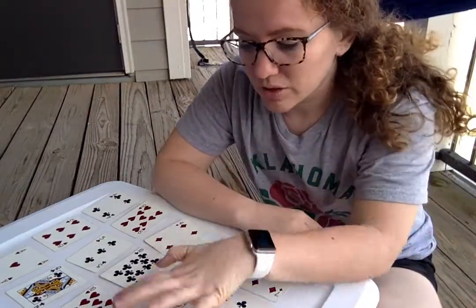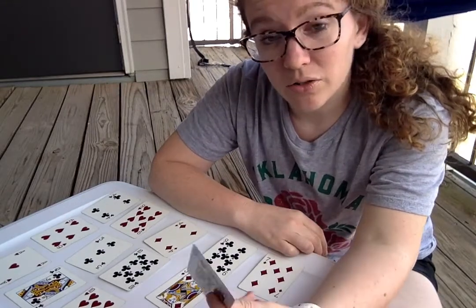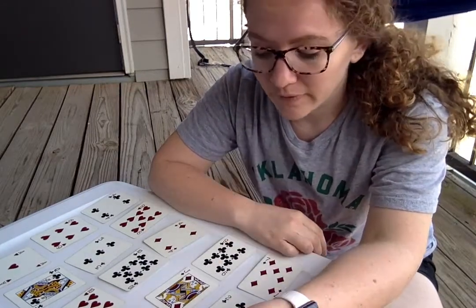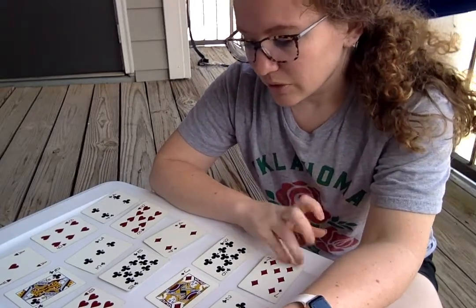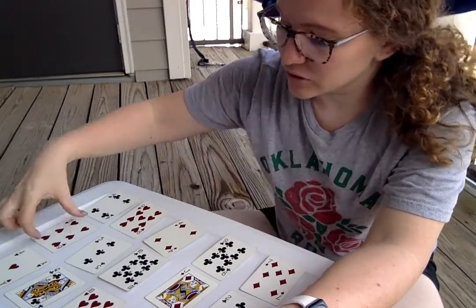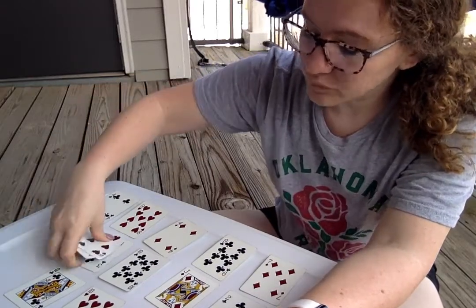So if I'm playing with face cards, I can decide that those are wild cards, or I can make them all worth 10. I can make them worth different amounts, just decide before you play. So here as I'm looking at this, I would say, okay, I could do 6 plus 1 plus 3.